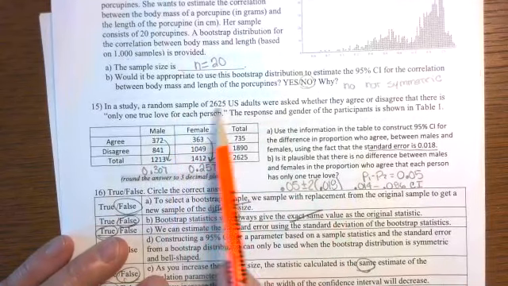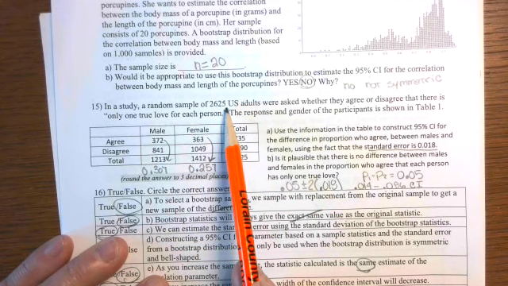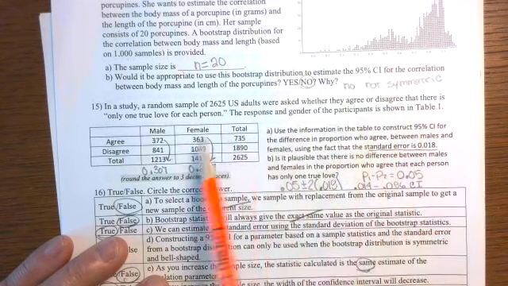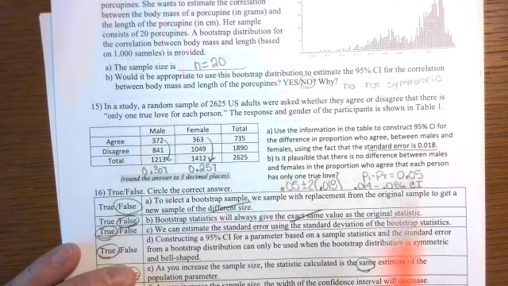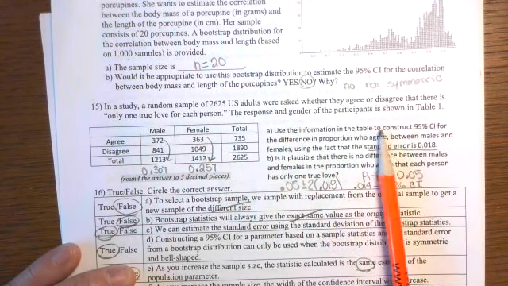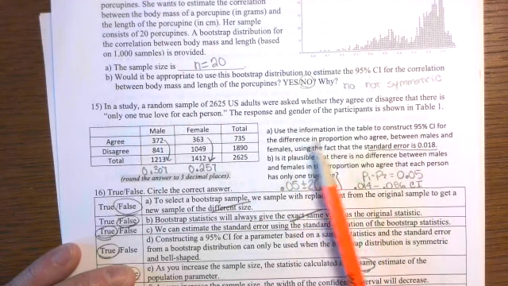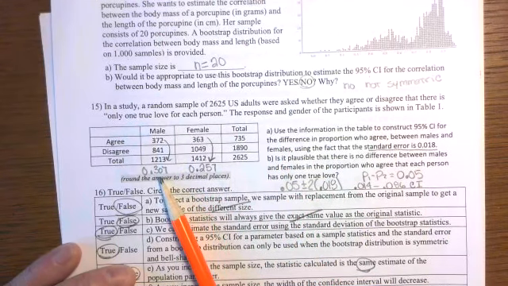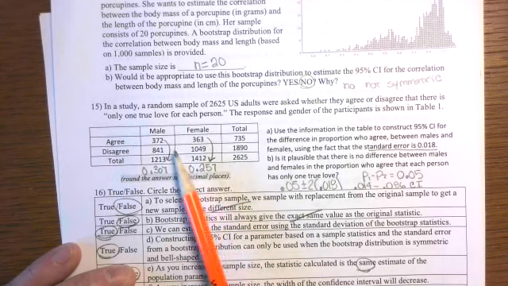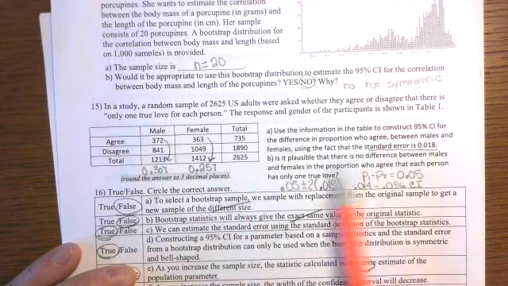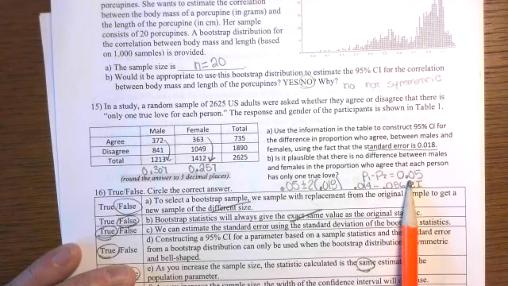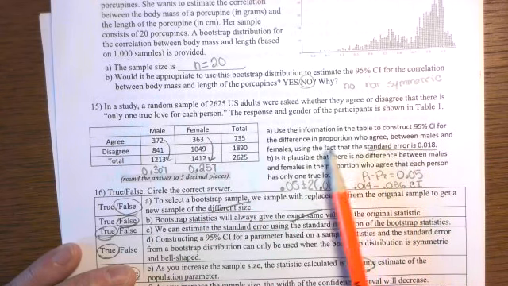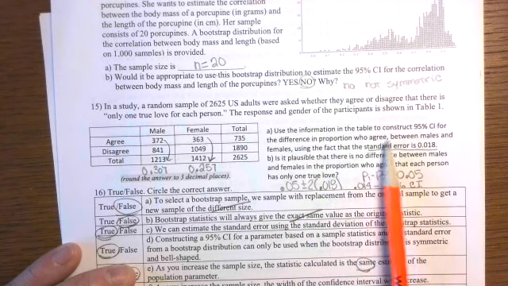15. It says, in a study of 2,625 U.S. adults, ask whether they agree or disagree on the table and respond to a general. Okay. So a couple things. One, use the information of the table to construct a 95% CI for the difference in proportions who agree between males and females. Okay, males who agree, 0.307. Females who agree, 0.257. 363 divided by 1412, 372 divided by 1213. Here are my decimals. So the difference between these values, P1 minus P2, is 0.05. Right here. The difference between proportions who agree in males and females.